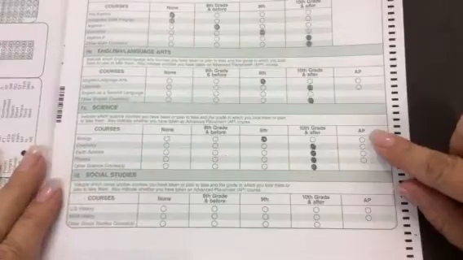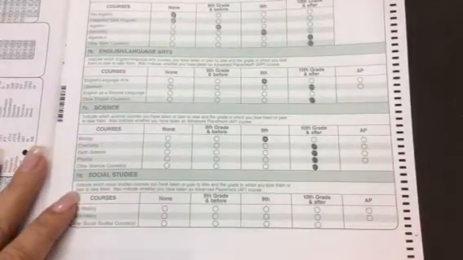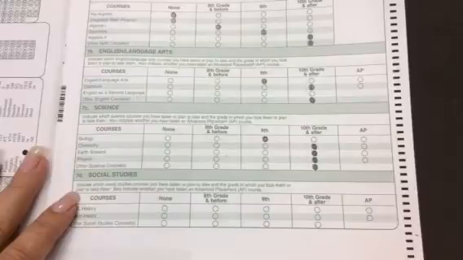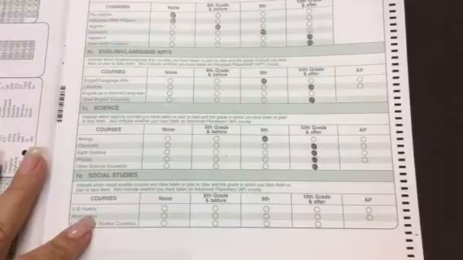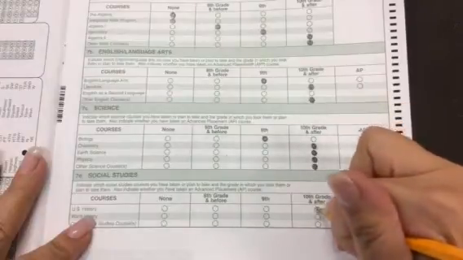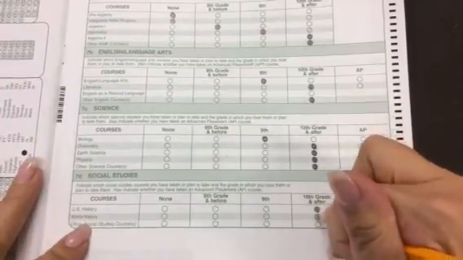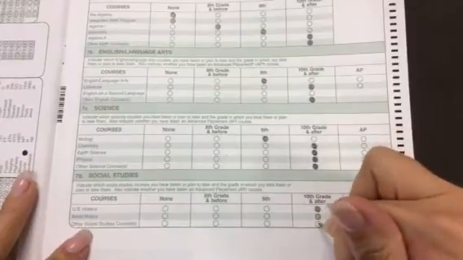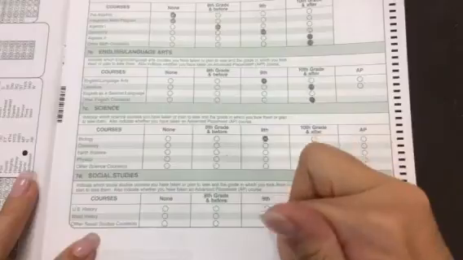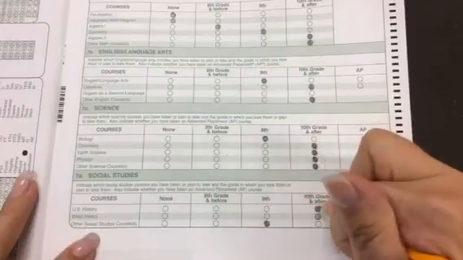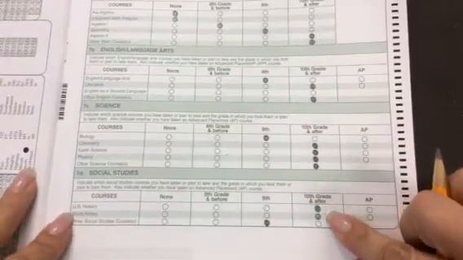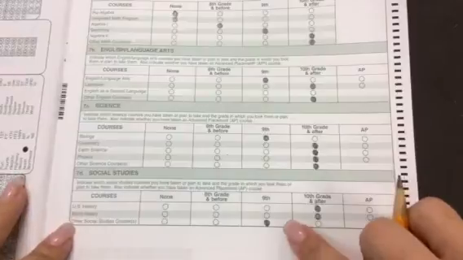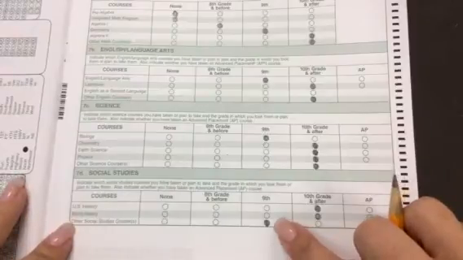For 7D, we're going to indicate which social studies courses you have taken or you plan to take and the grade in which you took them or plan to take them. In 9th grade, you'll be taking World Geography. U.S. History will be 10th grade and after. World History, 10th grade and after. And other social studies courses, we're going to indicate here as 9th grade. So everyone should have 10th grade and after for U.S. History, World History 10th grade and after, and other social studies courses for 9th grade.